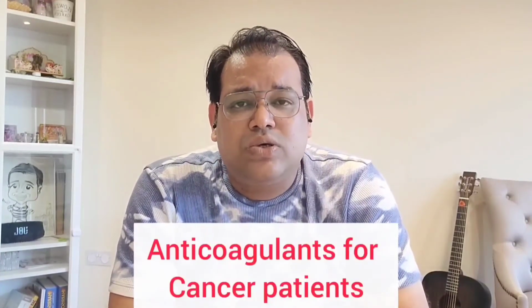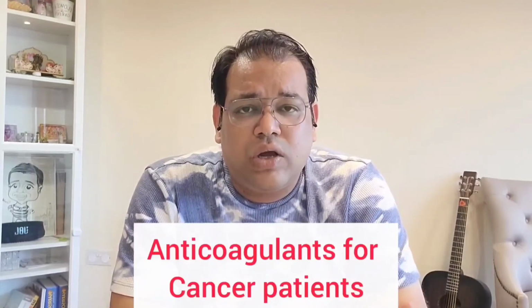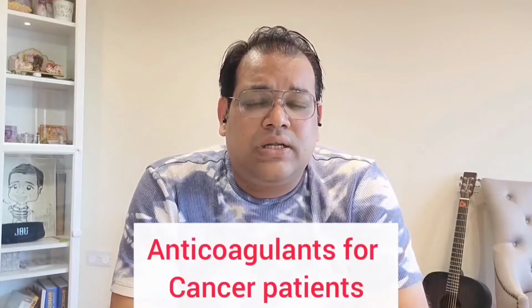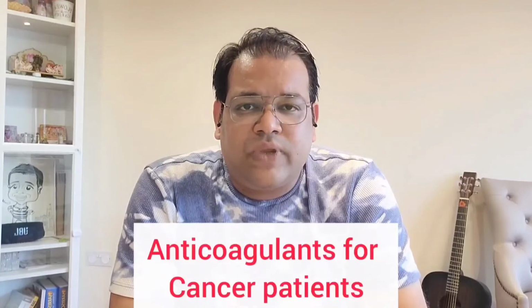In the literature until a few years back, in cancer patients also, low molecular weight heparin was to be used for long-term anticoagulation, but recent data has proved that direct oral anticoagulants are a good alternative to low molecular weight heparin, and they can be used safely even among cancer patients. So that's about the choice of anticoagulation, the initial choice and the initial 3 months of treatment.